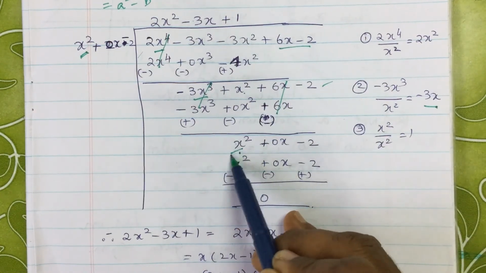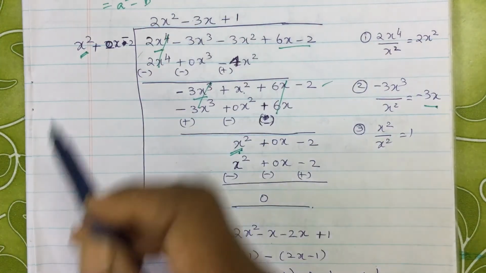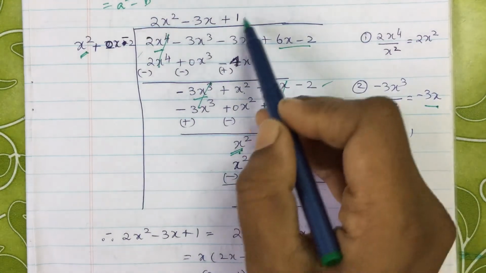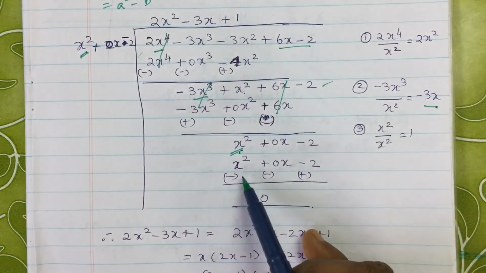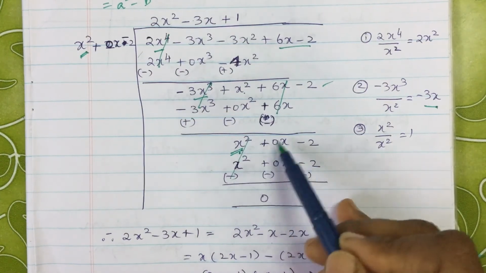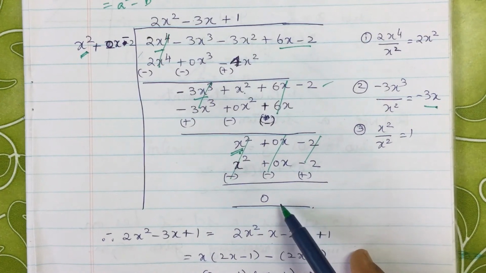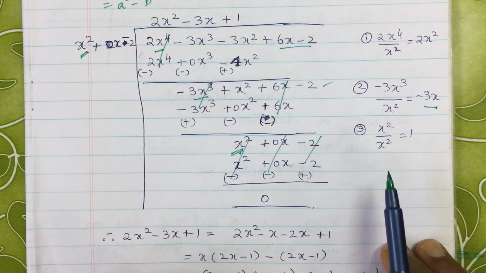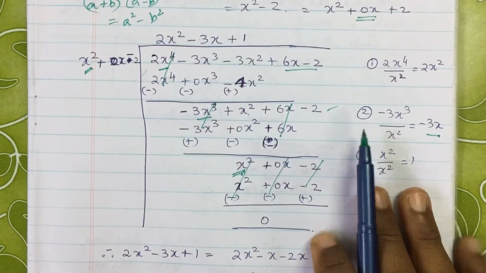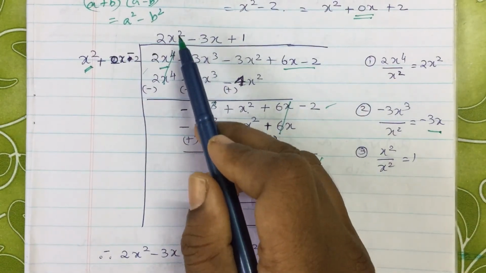Take the first term of this expression and the first term of your divisor. x square by x square, it is 1. You put the 1 here. After multiplying, you will get x square plus 0x minus 2. After changing the signs, all the terms will get cancelled. You will get the remainder as 0. Okay, so here if you observe the quotient, the degree of the quotient is 2.